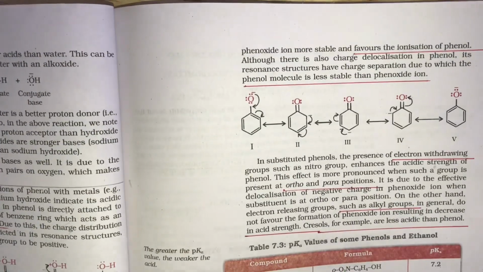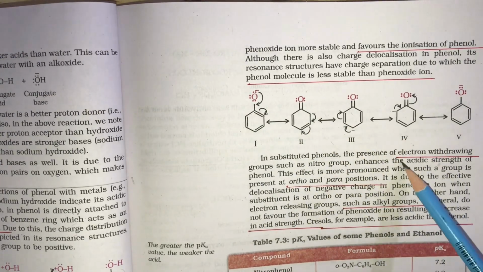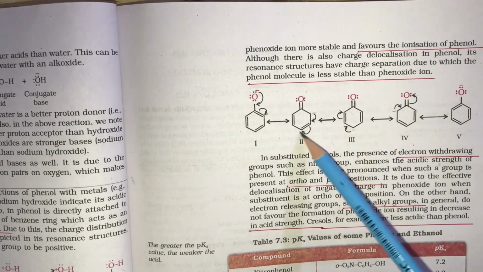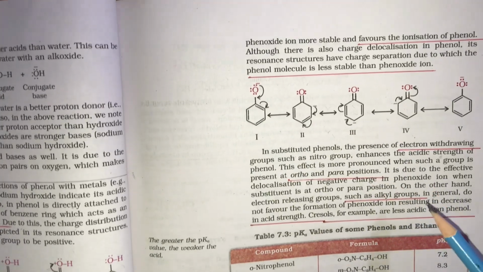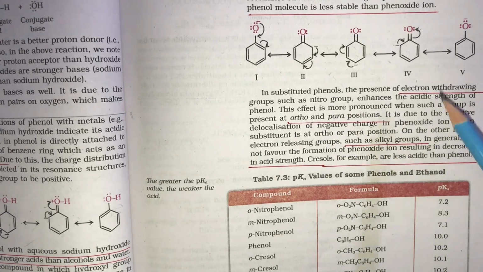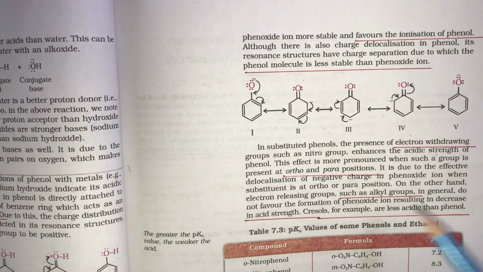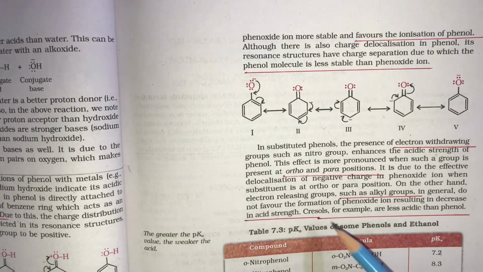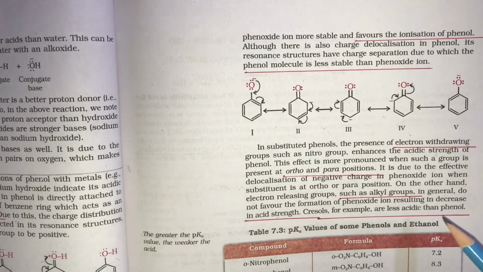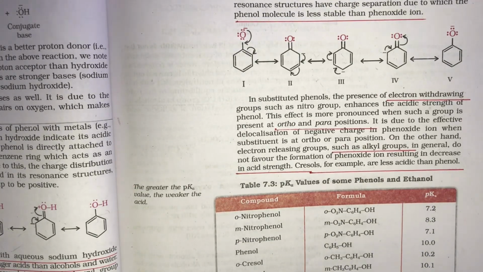Here the resonance stabilized phenoxide ion, the delocalization of the electron, is explained, with more electron density in the ortho and para positions. An electron withdrawing group such as the nitro group enhances the acid strength at the ortho and para positions, and the alkyl group increases the electron density of the phenoxide ion, resulting in decreased acid strength. The cresols are less acidic than phenol due to the presence of the methyl group.